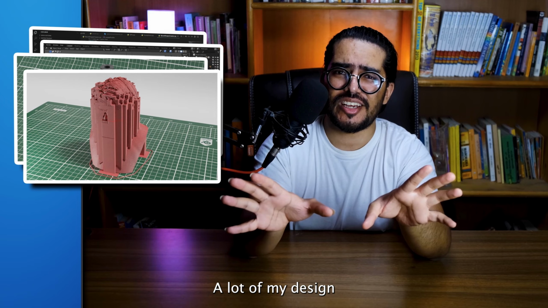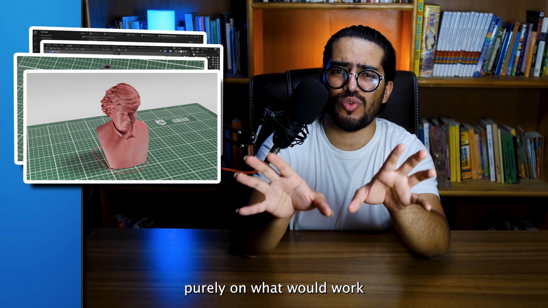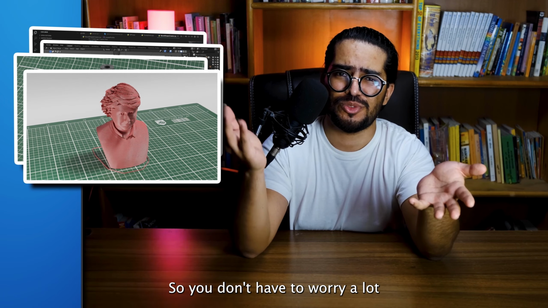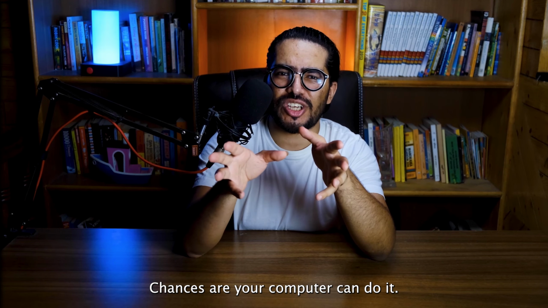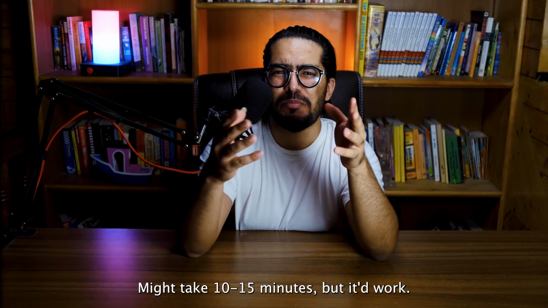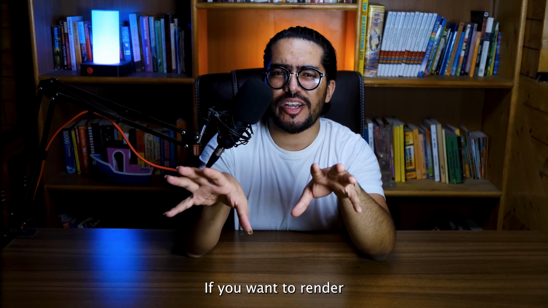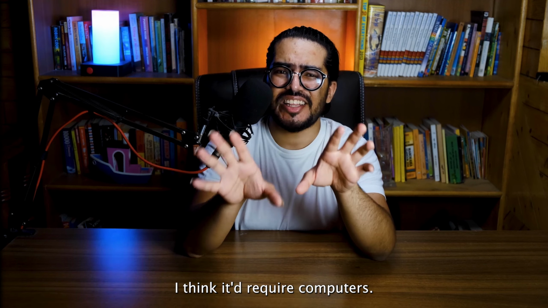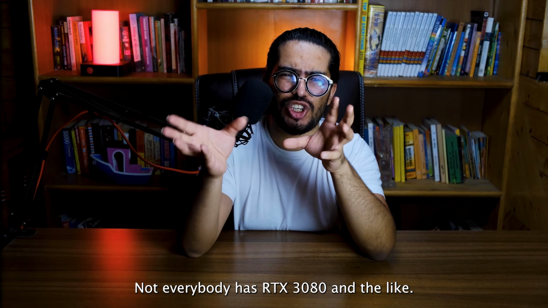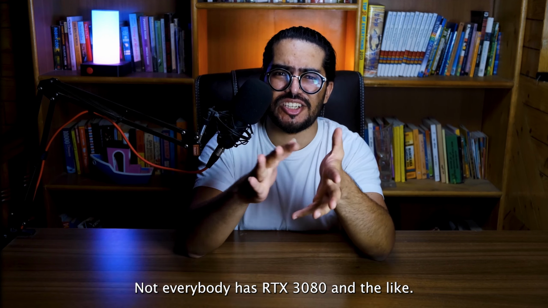A lot of my design decisions were based purely on what would work on my personal potato, so you don't have to worry a lot. If you want to render images, chances are your computer can do it. Might take 10-15 minutes, but it'd work. If you want to render time lapses though, I think it'd require computers not everybody has, RTX 3080s and the like.